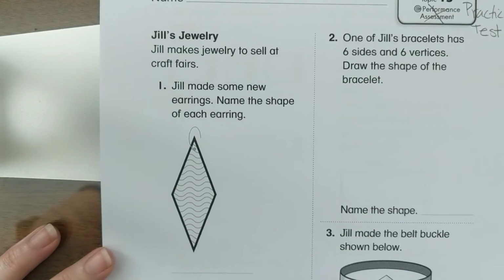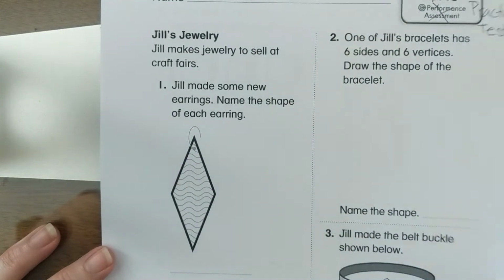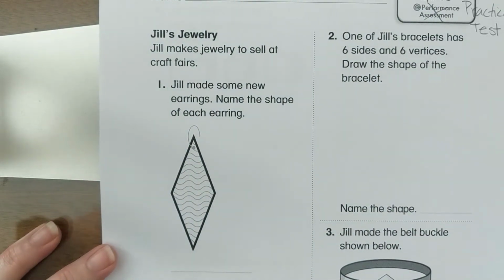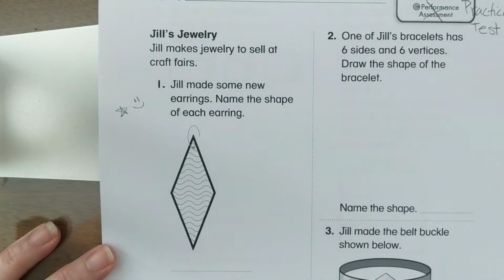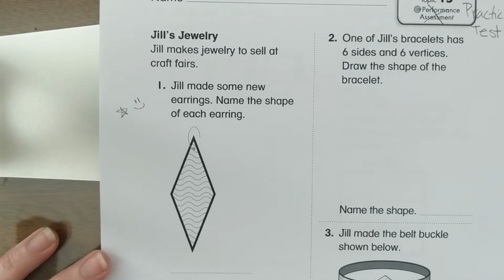You should have already done this in pencil, all the pages, and you should have your red pen out ready to correct, putting stars and happy faces if you got it right, or writing it correctly in your red pen if you missed it. Okay, Jill's jewelry.